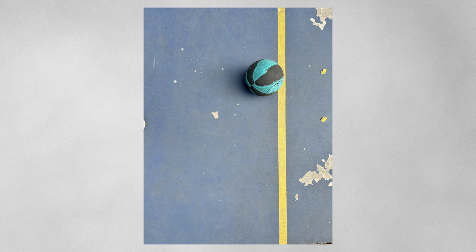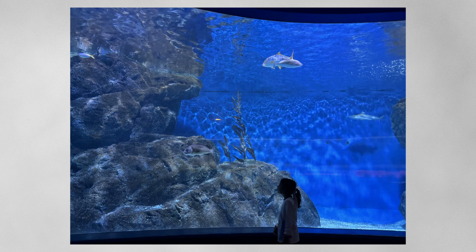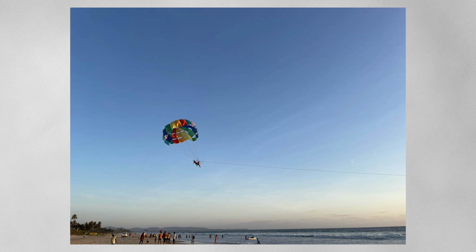And remember, negative space works very well if you're trying to go for that minimalistic look. It also gives your photos a sense of openness, and it will start drawing the attention towards that particular subject.